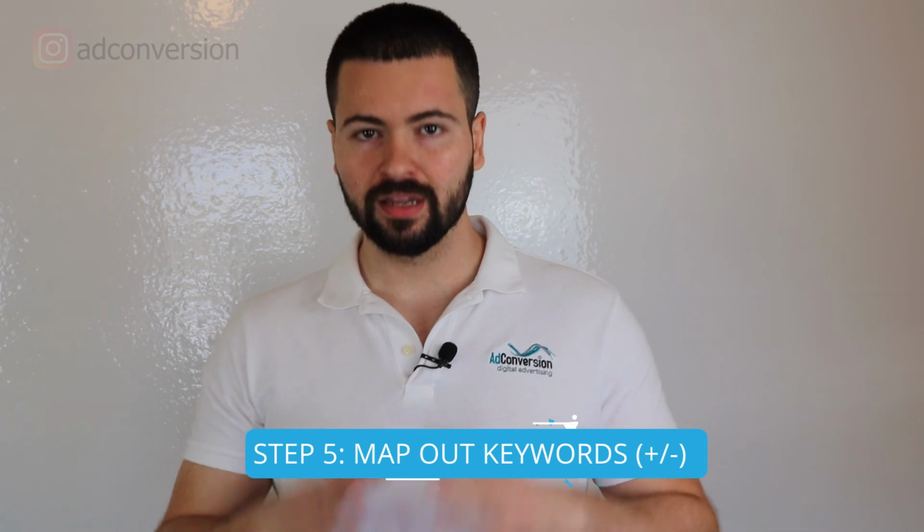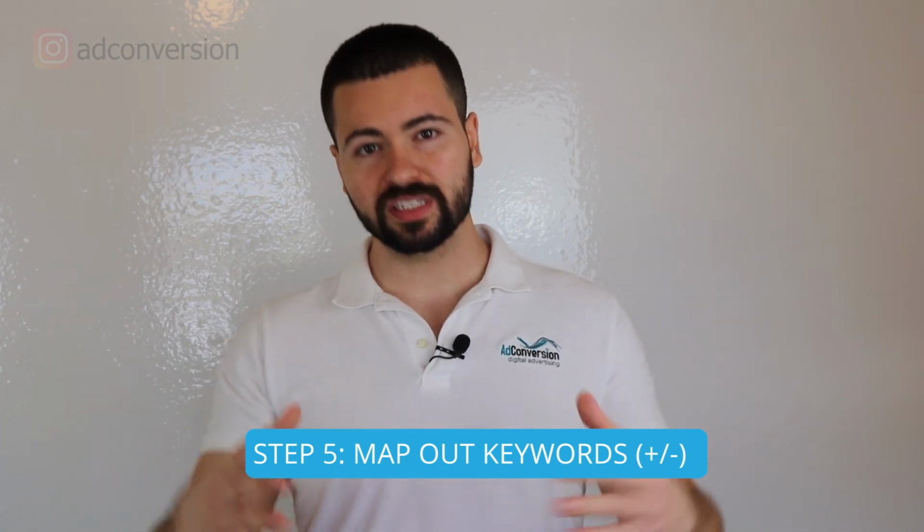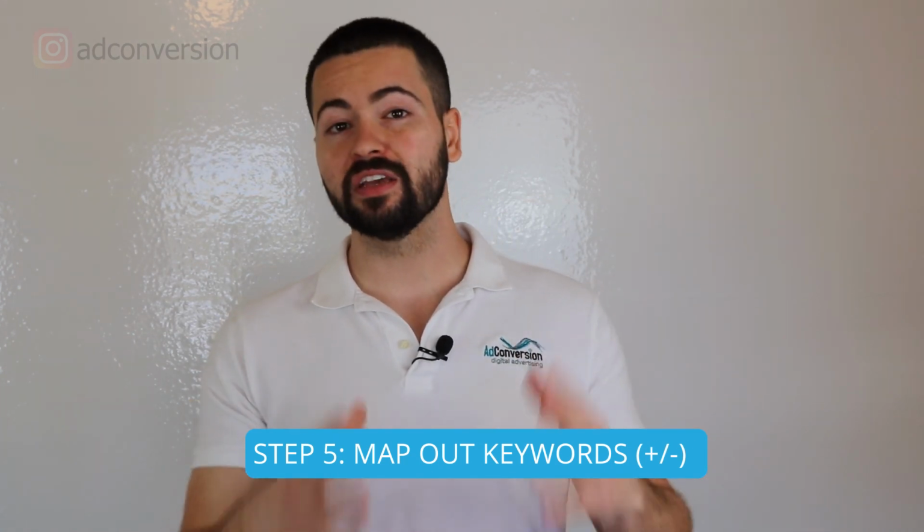Now that you have your ad groups mapped out, it's time to fill those ad groups with keywords, which is step number 5, to map out your keywords. Now remember this, positive keywords give you visibility. Those are the things you want to show up for, but negative keywords will give you focus, because the negative keywords are going to block all the irrelevant impressions and all the irrelevant searches that you just don't want to waste your money on.